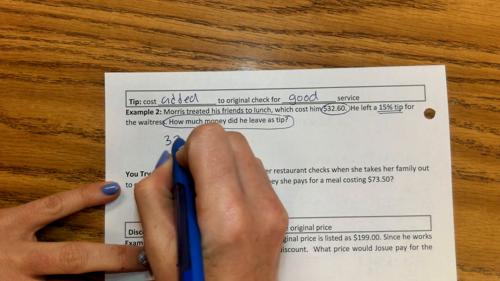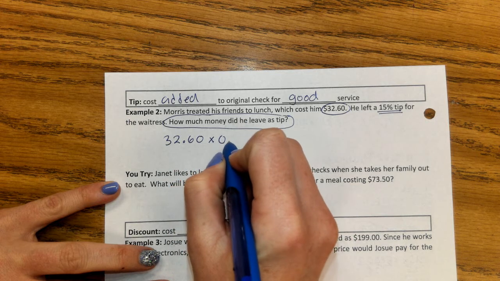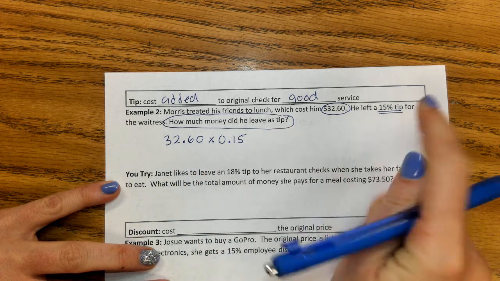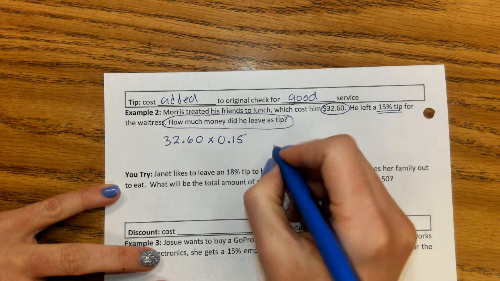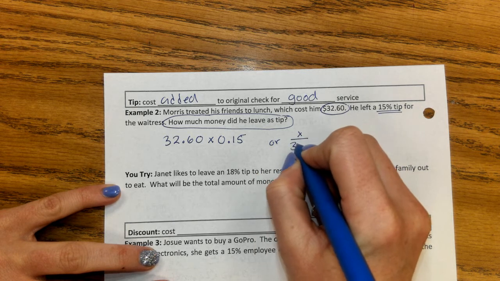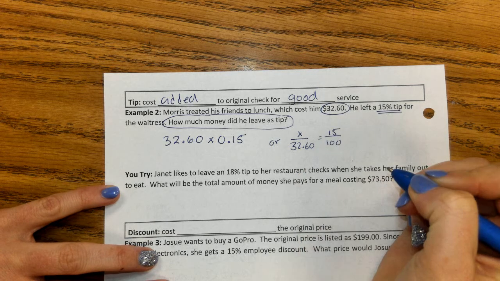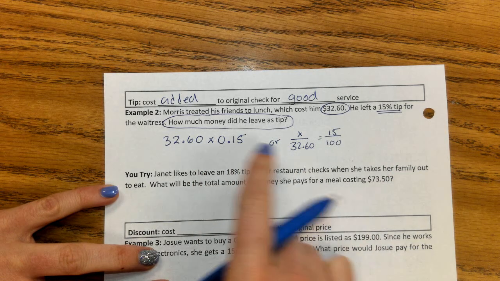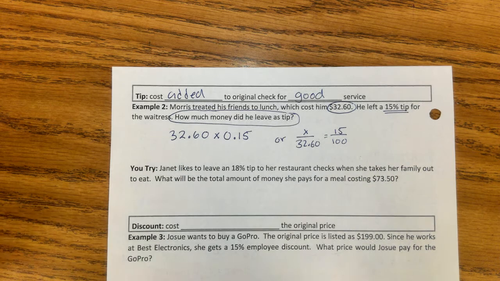So 32.6 times 0.15. That's that second way of changing the percent to a decimal and multiplying. Or, what part of 32.60 is 15 out of 100? It doesn't matter which way you solve this. This one you cross multiply, this one you multiply straight across.